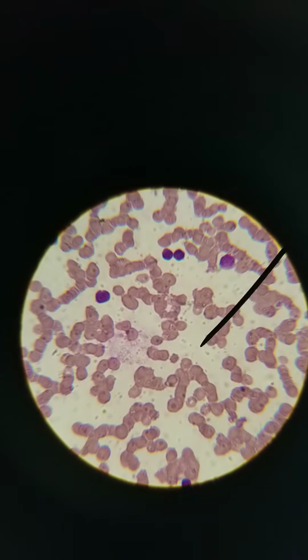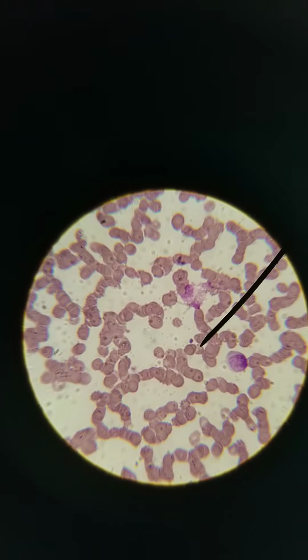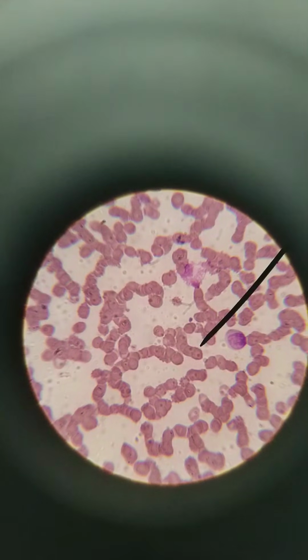All right, those are just some types of blood disorders that aren't anemia, examples of leukemia and eosinophilia.